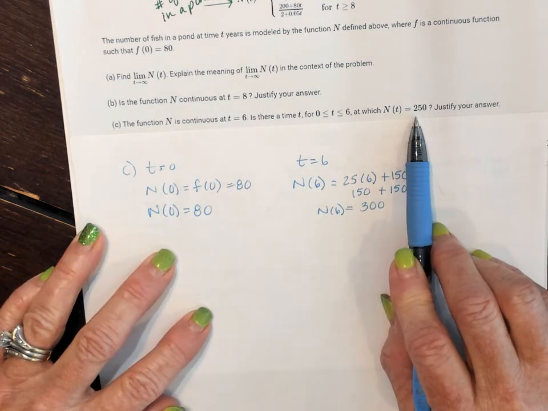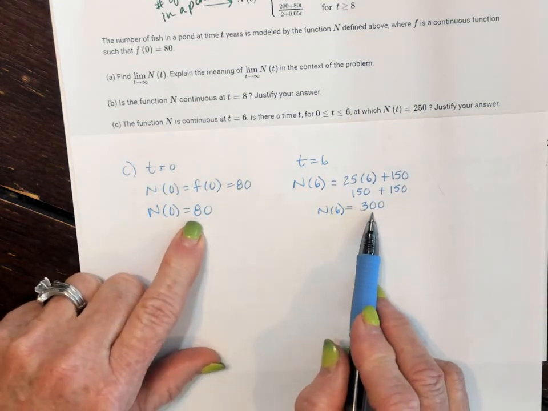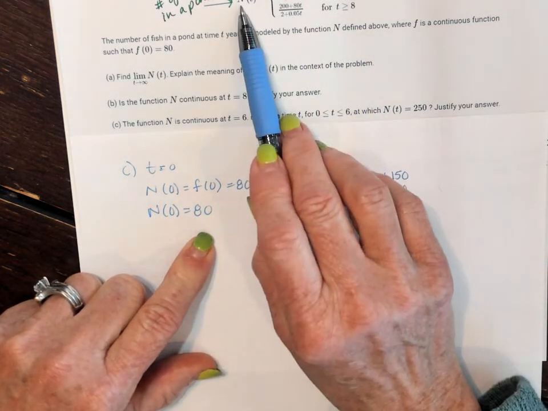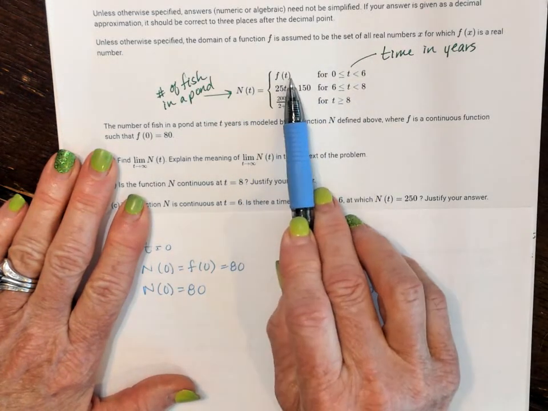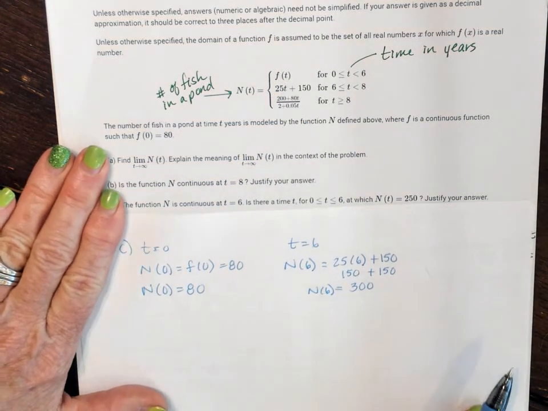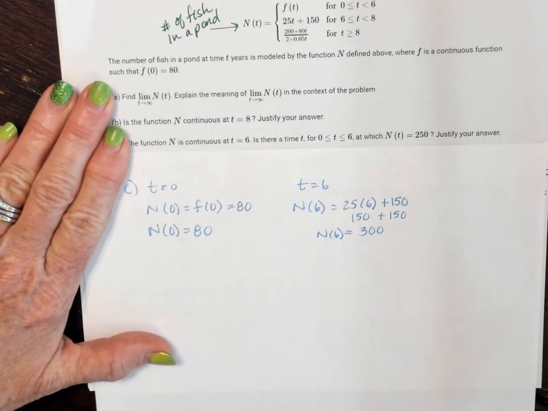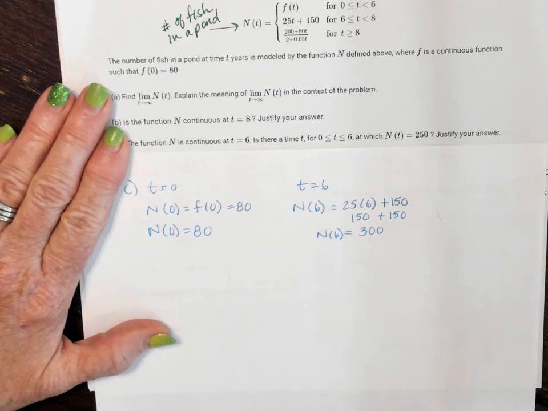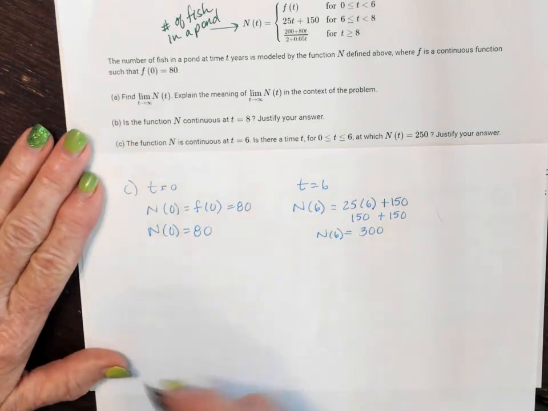And the answer is yes, because that 250 is between 80 and 300, and this function n of t is continuous. It is continuous between 0 and 6 because f is continuous between 0 and 6. Then we know that that function n of t must take on every value in between 80 and 300. And that's it. And 250 is between 80 and 300. All right, let's write this out so that we can kind of tie it all together.